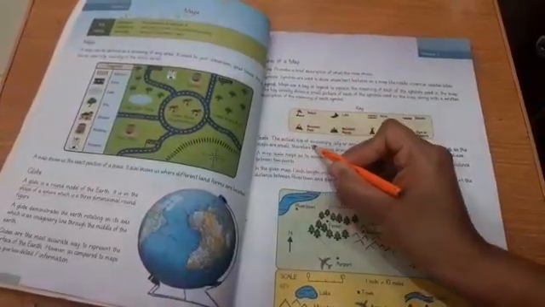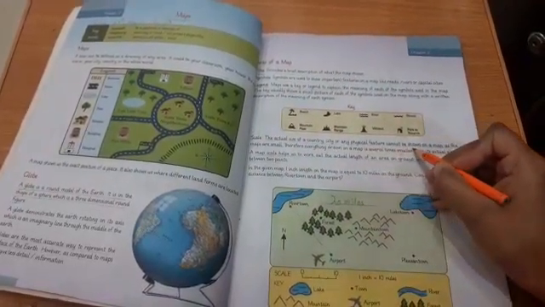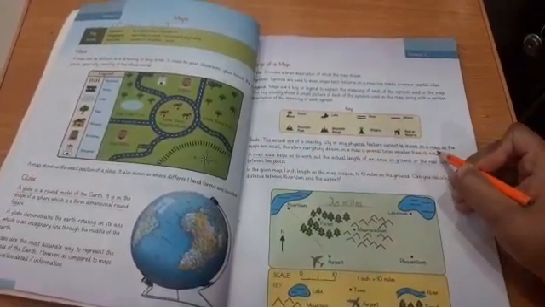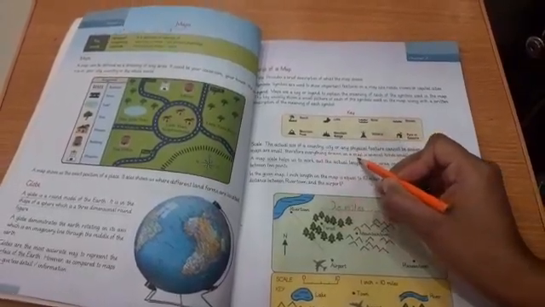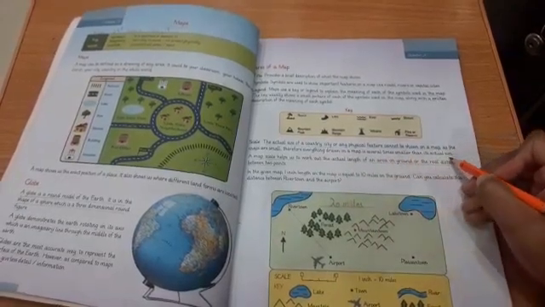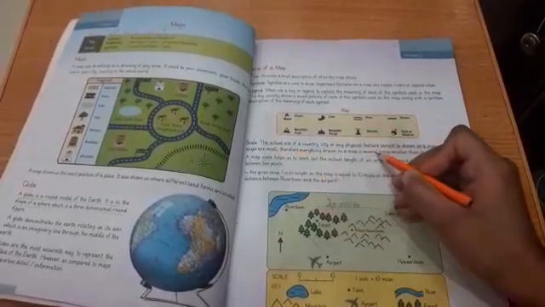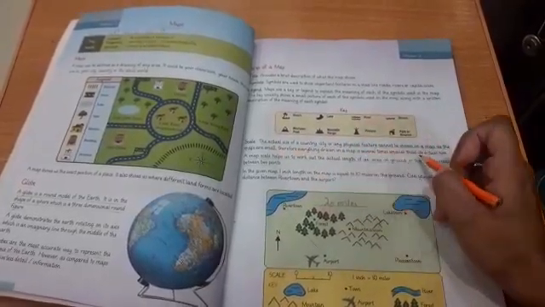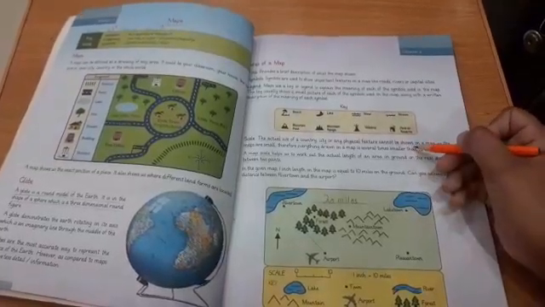Scales. The actual size of a country or city, or any physical features, cannot be shown on a map. As maps are small, everything drawn on a map is several times smaller than its actual size. You have to underline the definition of scale. What is the function of scale? Why is scale used?